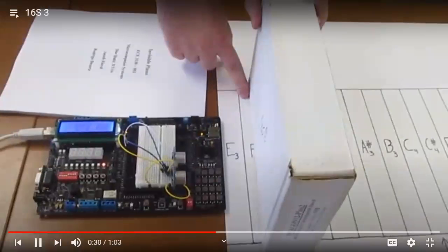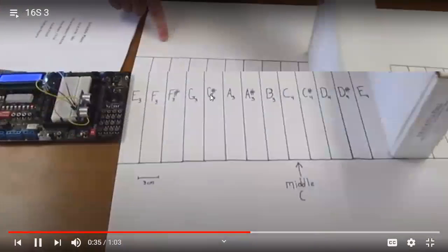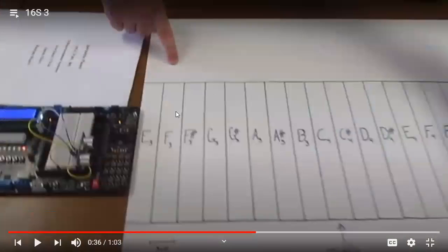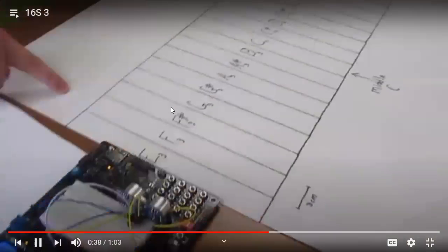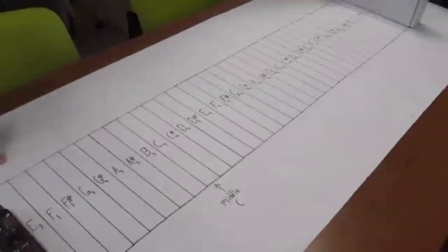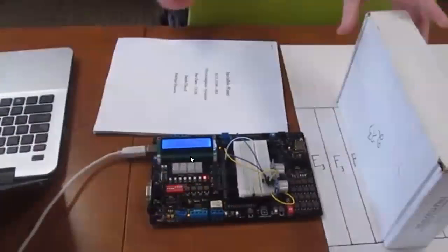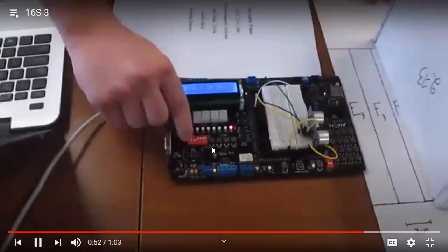So now it's playing F3. As you move it out, it plays different notes. Can you hear the different notes? Okay, see, that's B4. You go all the way out, and come all the way back. You can pause the sound at any time with this button or turn the system off with PH0.